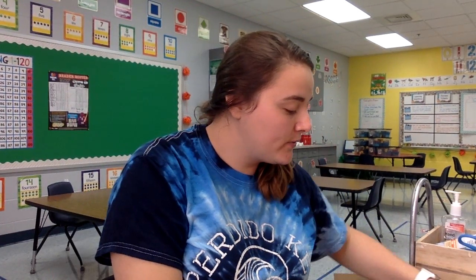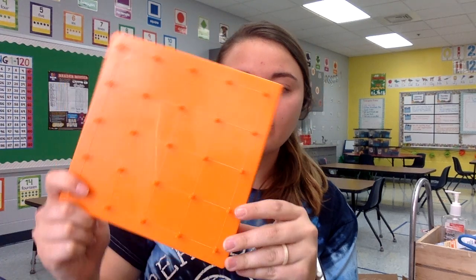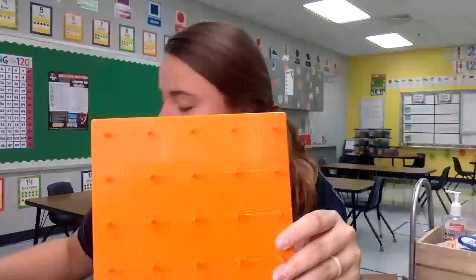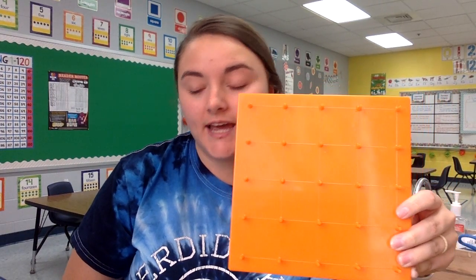Friends, so we talked about a geoboard some last week, and we used the geoboard and some geobands, and we made shapes on here. We made a triangle, a rectangle, we made a square. Now we're going to learn something today. So look at this, something new today.